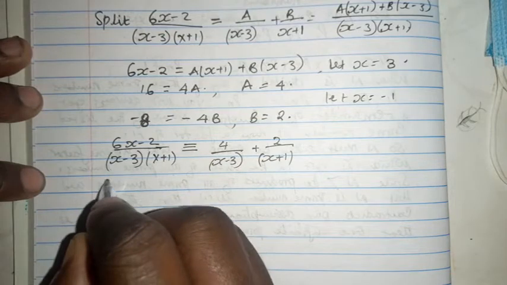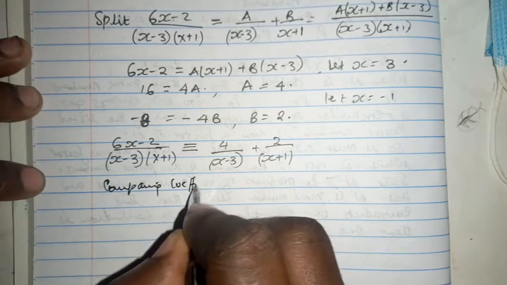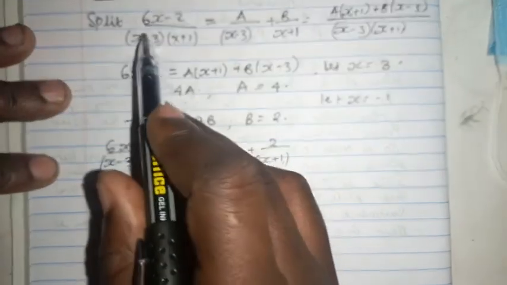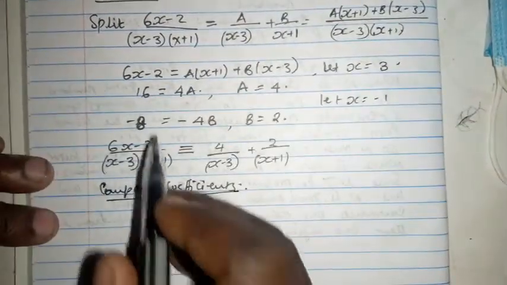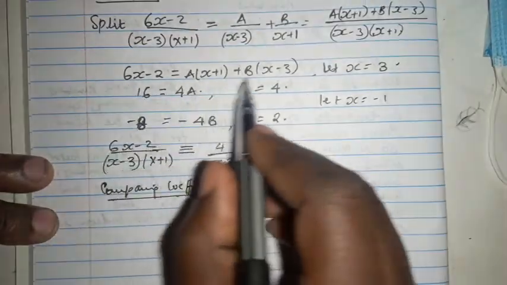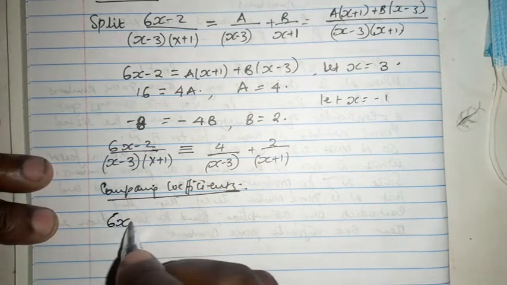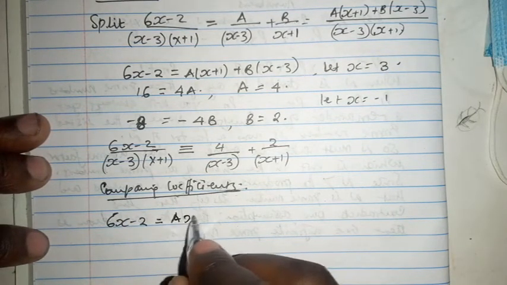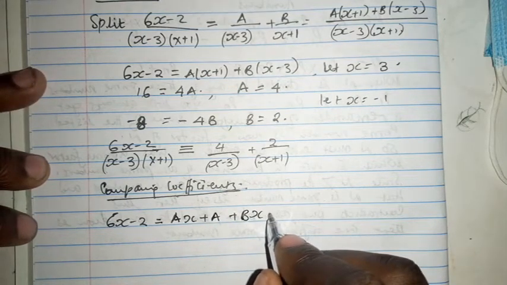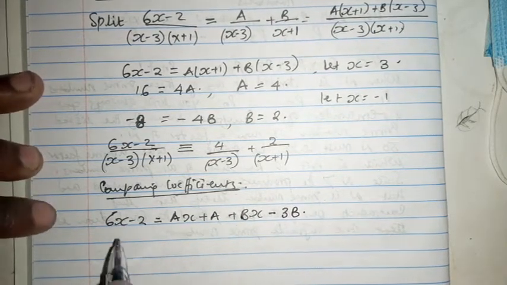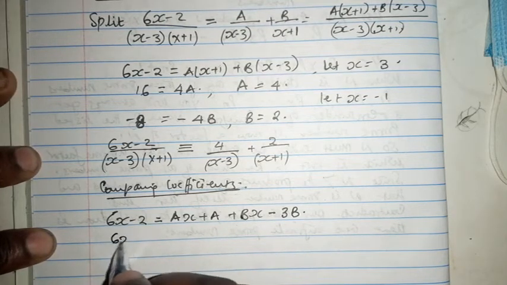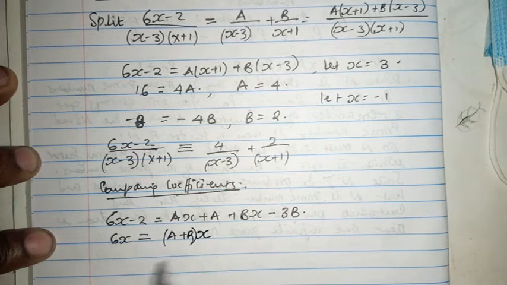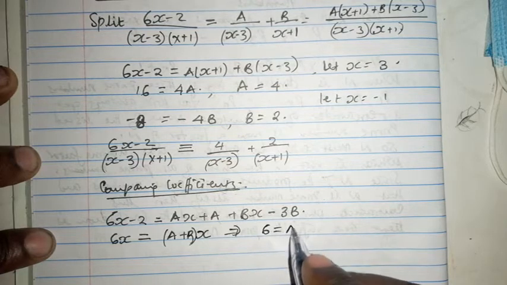Now we talk about comparing coefficients. We will expand this expression up to this particular point, and we still say that the numerators are equal. So we pick it at this level and have 6x minus 2 equals, opening the brackets, ax plus a plus bx minus 3b. What happens here is that we collect all components that have x, so 6x equals all the terms having x, a plus b multiplied by x. If you divide both sides by x, you find that 6 equals a plus b.